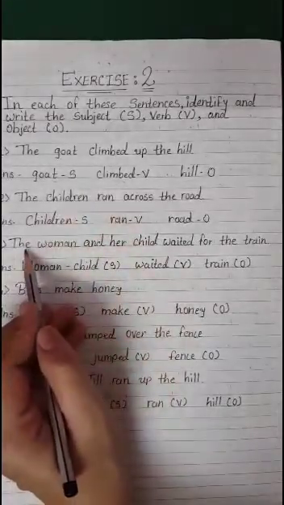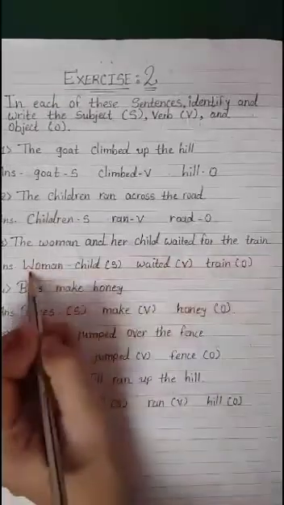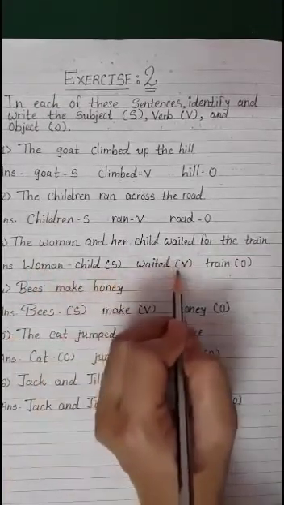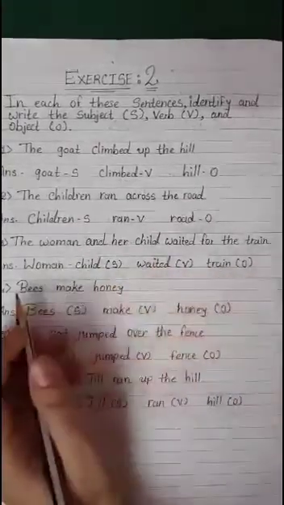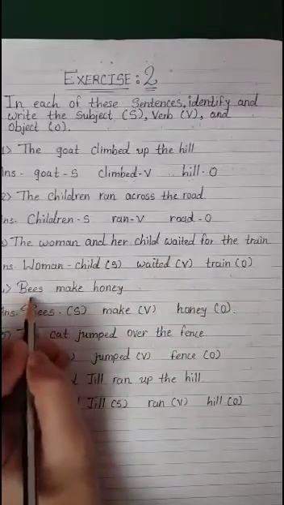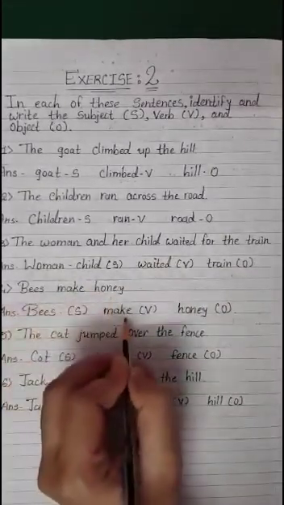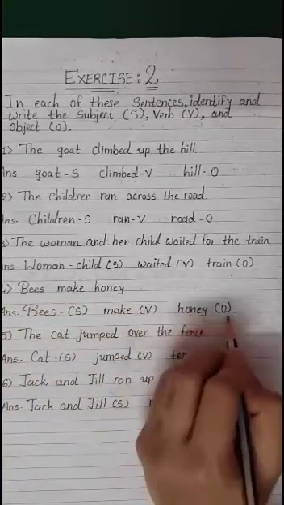Number 3, the woman and her children waited for the train. So here woman and children, these both are the subject. Waited is a verb, means action, and train is an object. Now number 4, bees make honey. So bees is a subject, make is a verb and honey is an object.